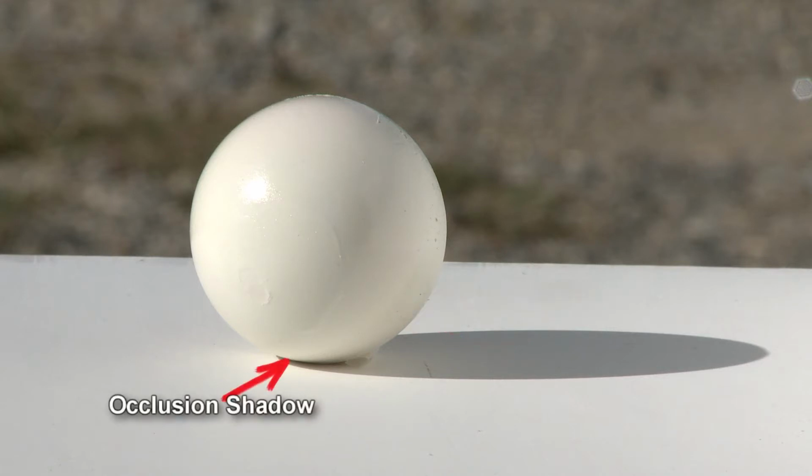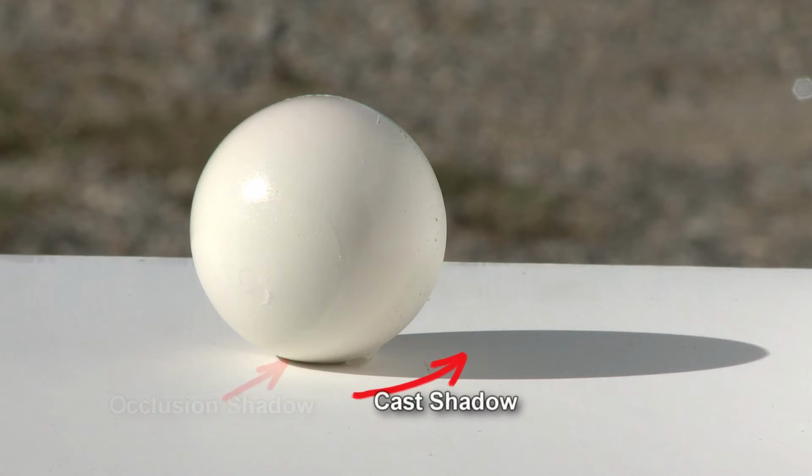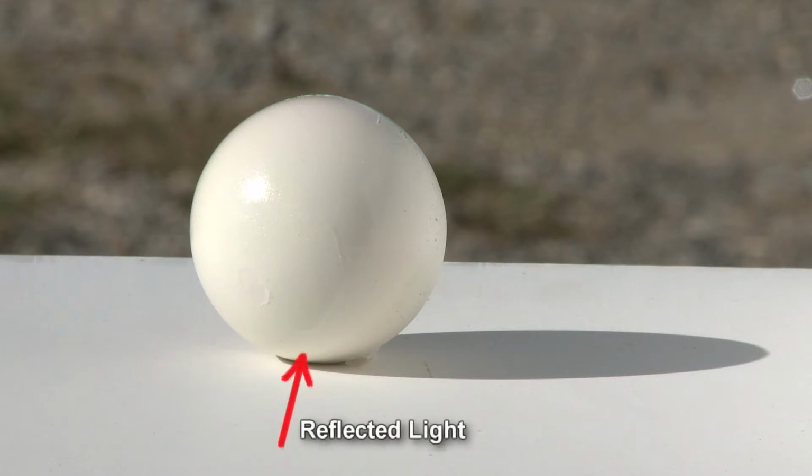Next, we have what's called the occlusion shadow. This is most likely the darkest part of the shadow. It's where the object makes contact with the ground. From the occlusion shadow, the cast shadow falls out to the side. So we have 2 shadows in one here as the occlusion shadow melds into the cast shadow. Here at the bottom, we have reflected light reflecting up from the base onto the sphere. Now, if it were overcast, these shadows and highlights might not show up very much, if at all.